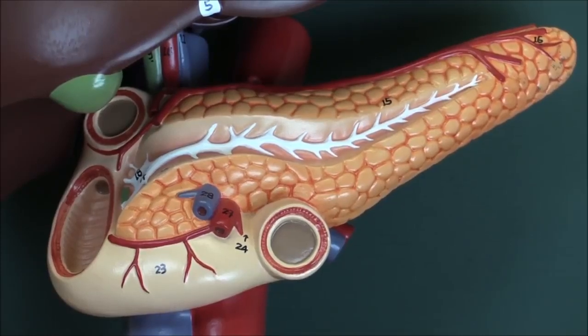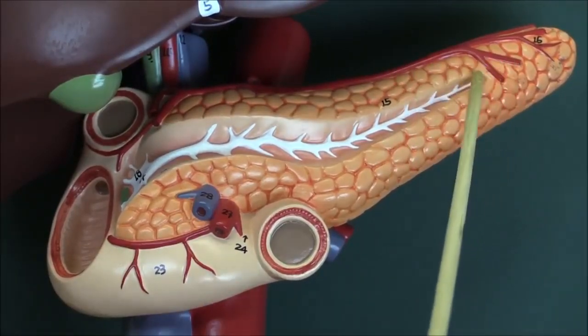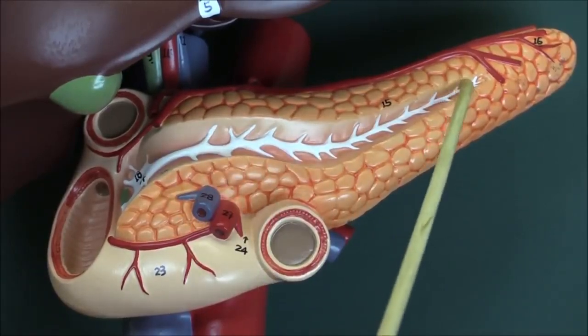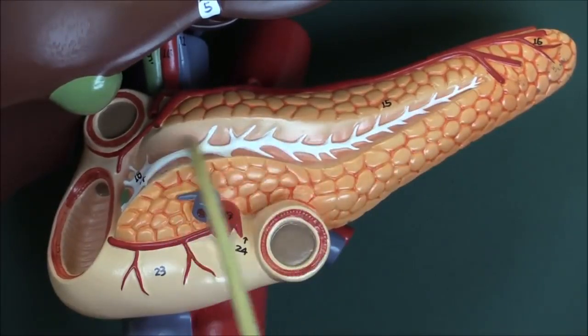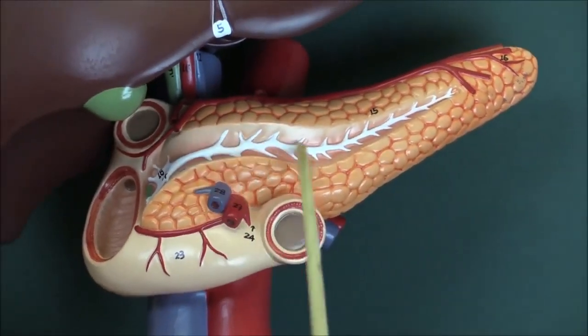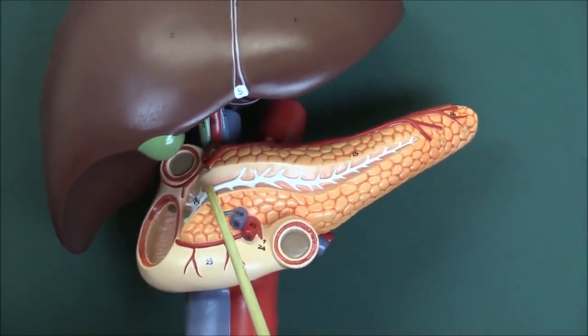But those products are endocrine. They leave directly in the blood, whereas the pancreatic juices containing the substances to be activated into digestive enzymes, these are the exocrine products exiting the pancreas via this pancreatic duct.